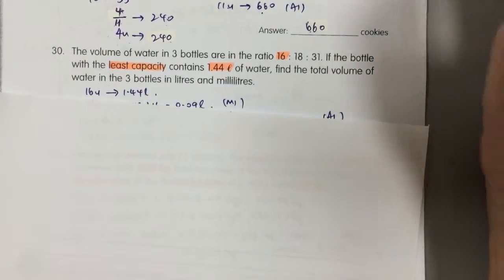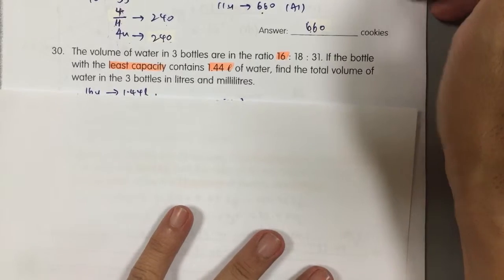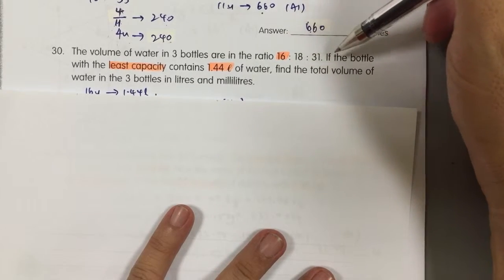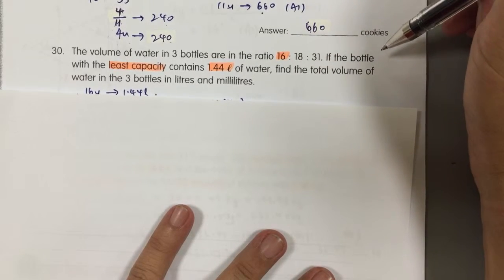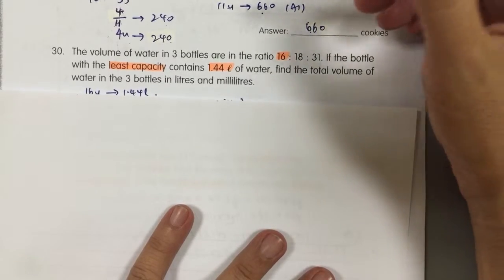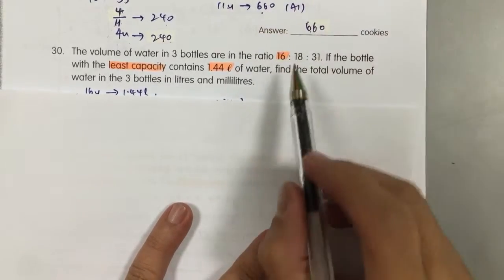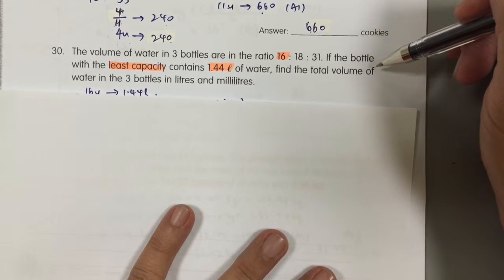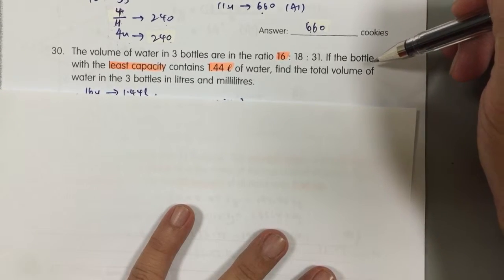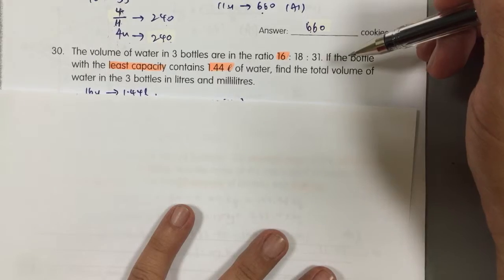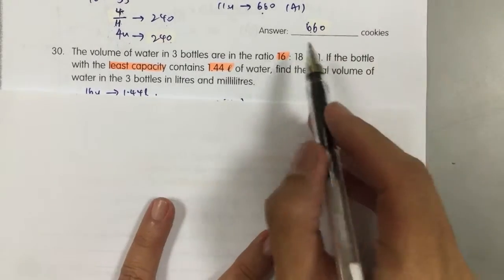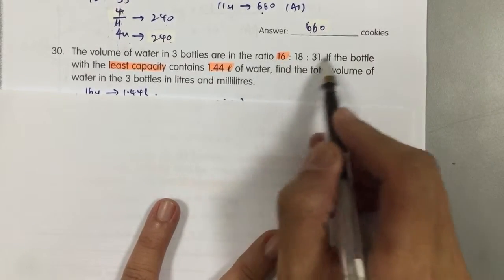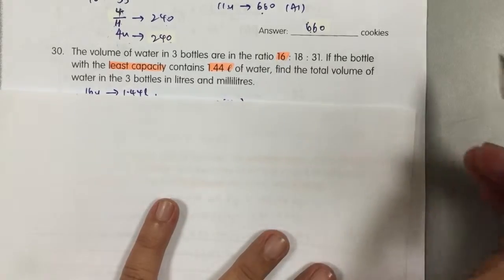The volume of the water in 3 bottles are in the ratio 16, 18, and 31. If the bottle with the least capacity is 1.44 liters, so that means 16 units is 1.44. Find the total volume of water in the 3 bottles. So that means you must add the total number of units here.